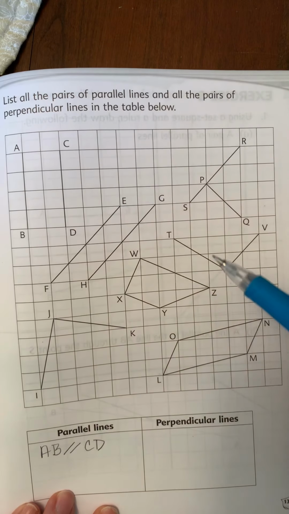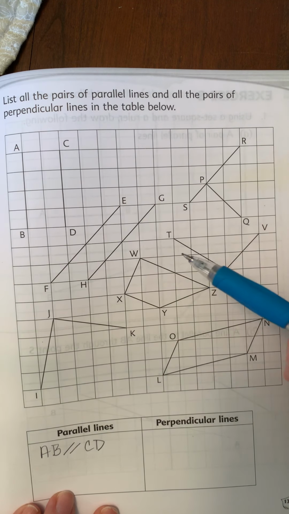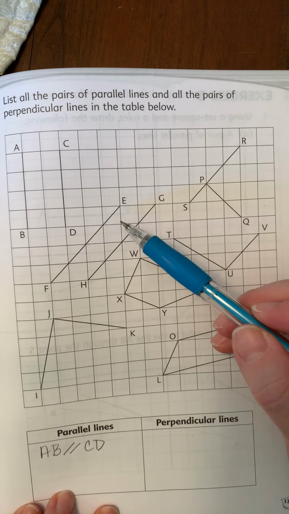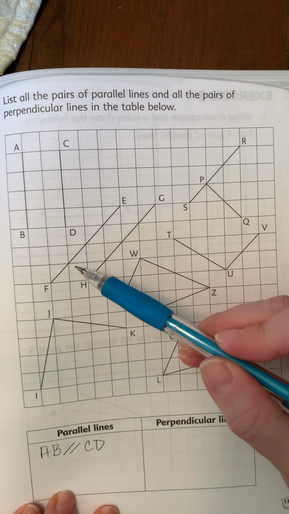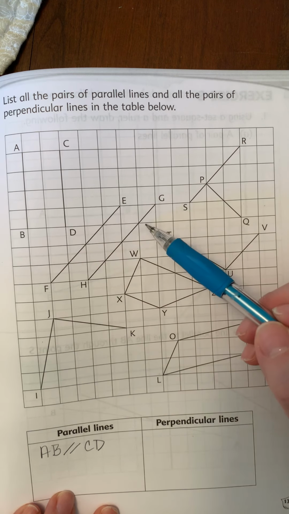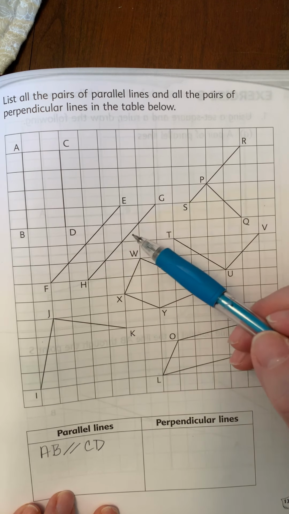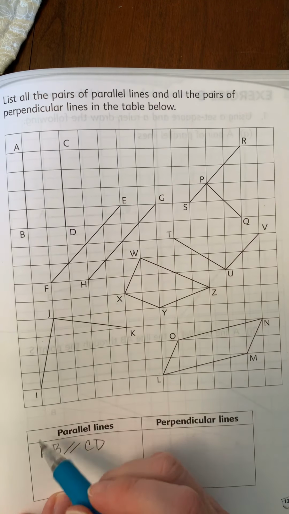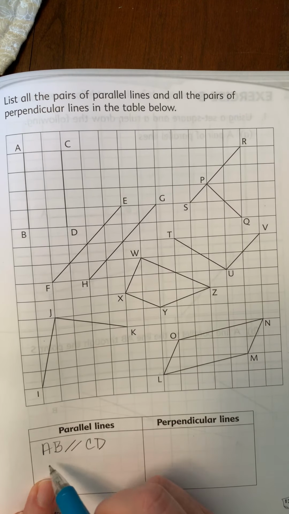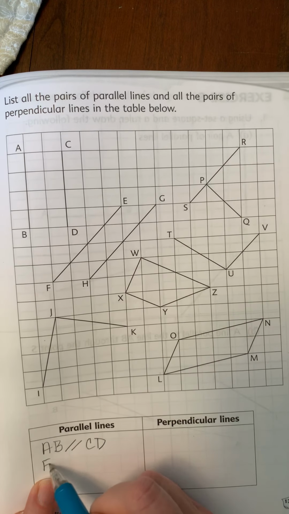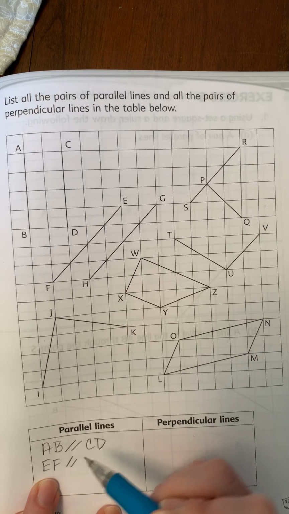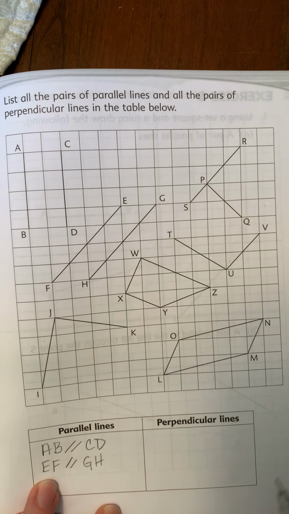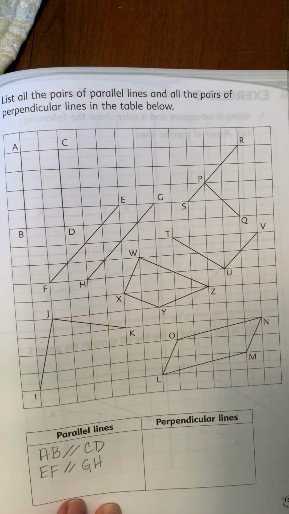Okay, we did that one. Now let's move on to the next one. Let's just go here. EF, here's my next line. And then here's GH. What kind of lines are those? You are correct. They are parallel lines. They are like railroad tracks. EF is parallel to GH. Good.